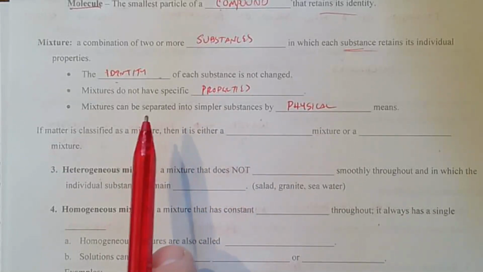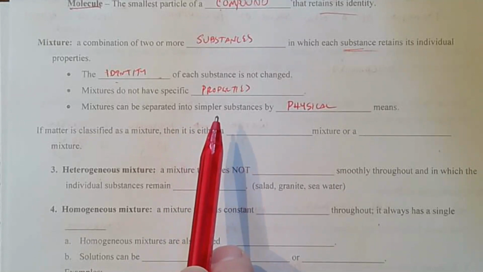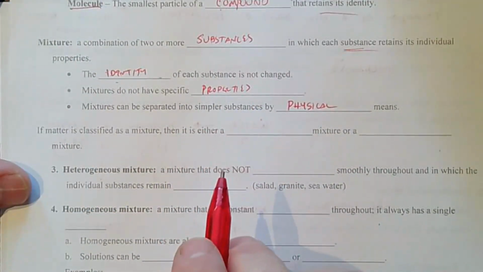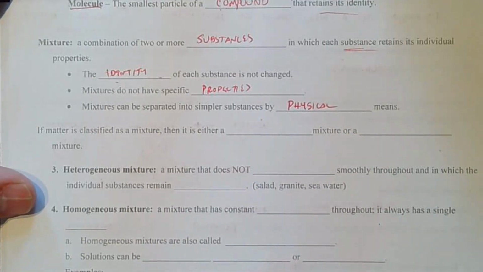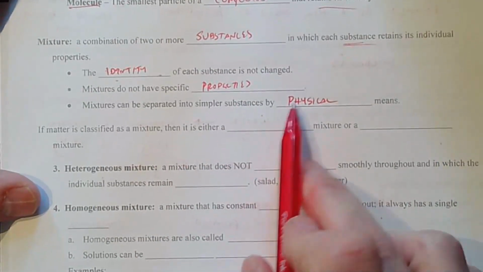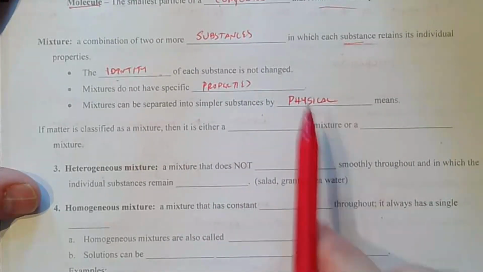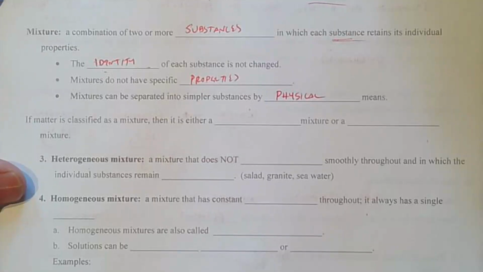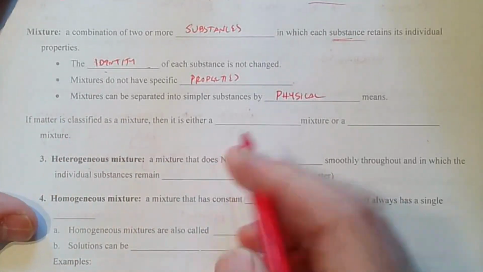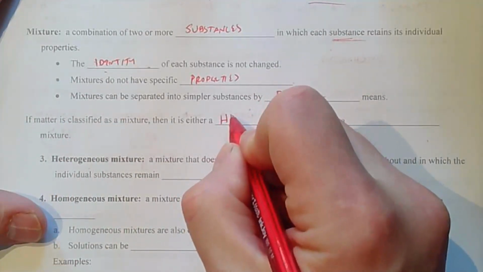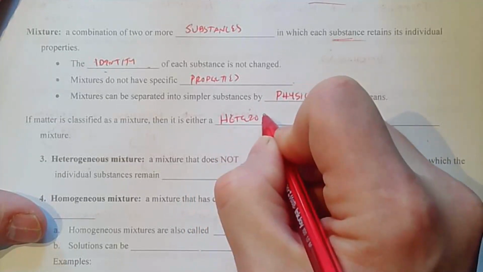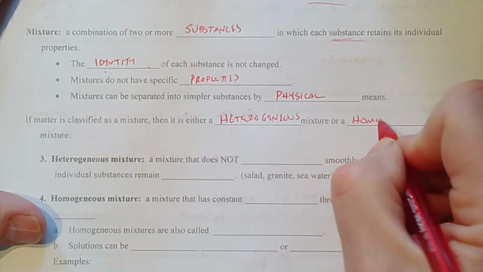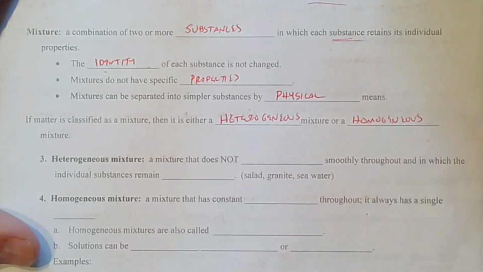And I guess you technically would be able to separate those, the bread back into the bread, the jelly maybe, and the peanut butter back into itself. Maybe. It's difficult, but you haven't created some new compound that can only be broken down by some type of chemical means. Now, once we've determined something's a mixture, then it's either going to be referred to as a heterogeneous mixture or a homogeneous mixture.